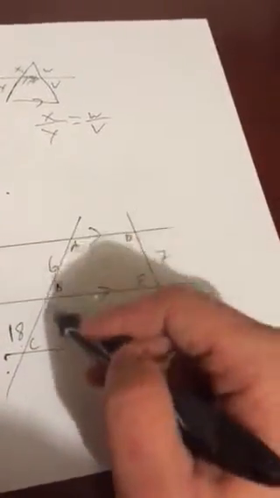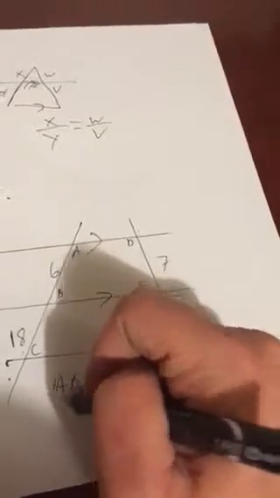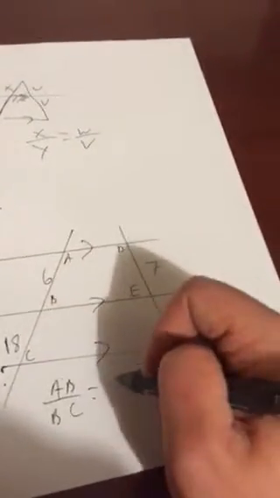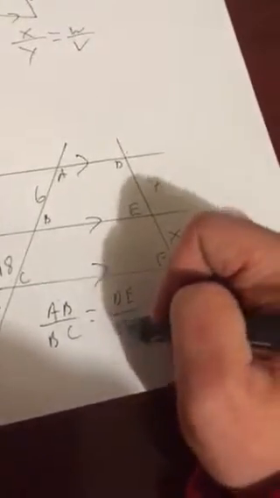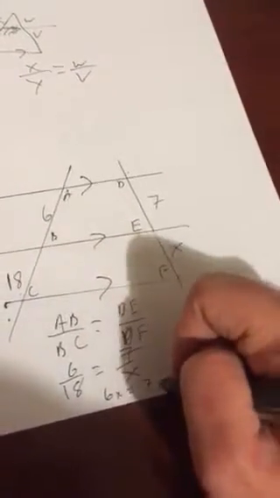And remember, the corollary said that if I have two transversals cutting multiple parallel lines, the way that they're being cut is proportional. So AB over BC should equal DE over DF. Or 6 over 18 equals 7 over X. 6X equals 7 times 18. I know that 6 goes into 18 as a 3, so then I get X equals 21. All right. That's how you use the corollary one.